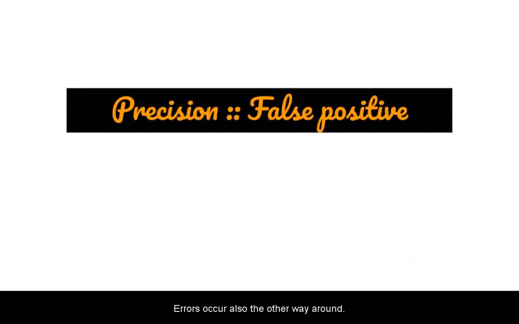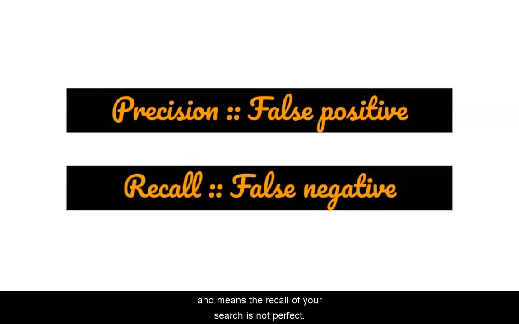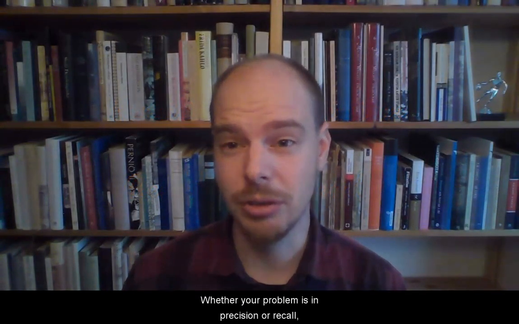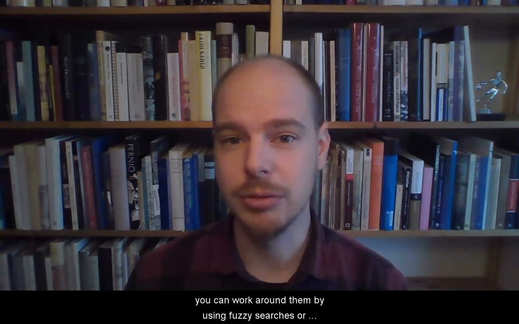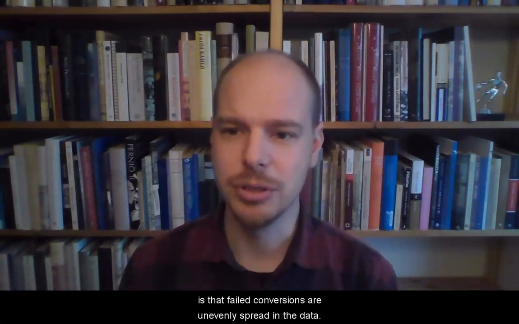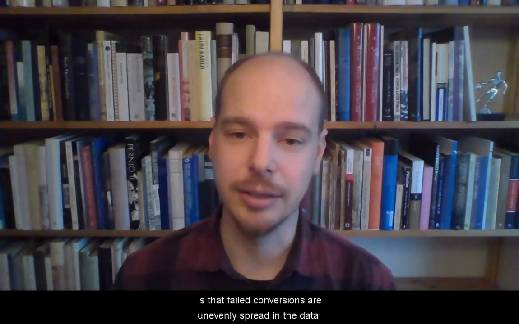Errors occur also the other way around. In those cases, what you're looking for exists in the data, but you can't find them because of faulty OCR. This is called a false negative and means that the recall of your search is not perfect. Whether your problem is in precision or recall, you can work around them by using fuzzy searches or regular expressions to modify your search.